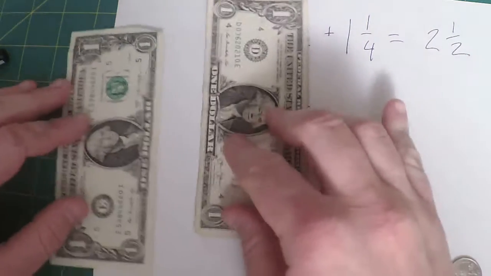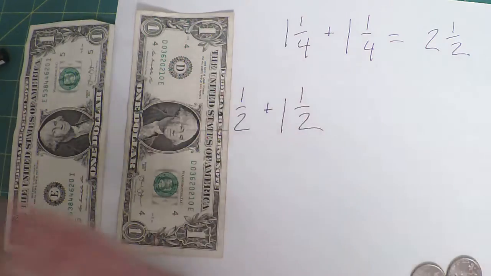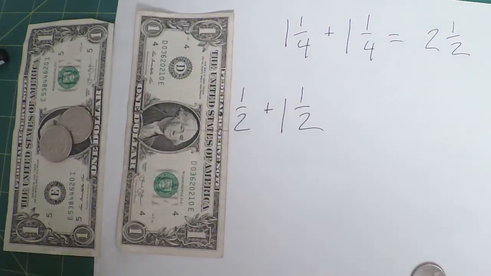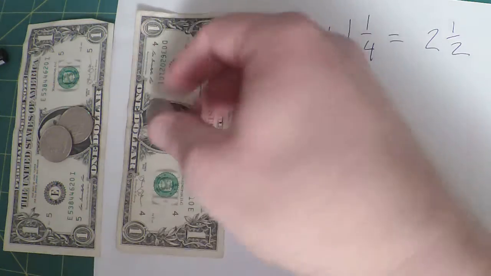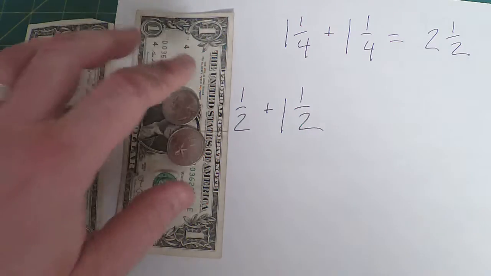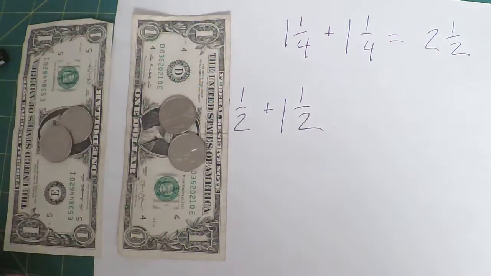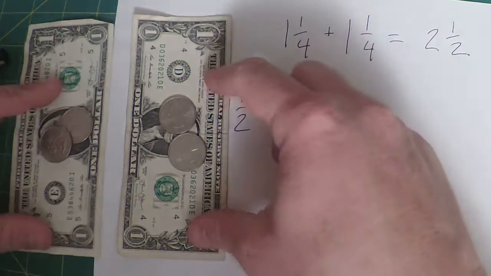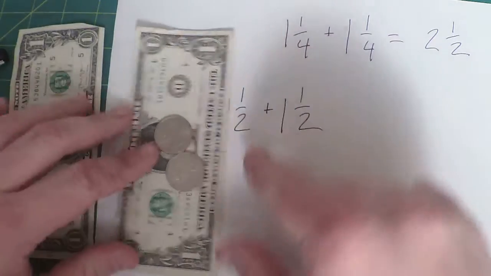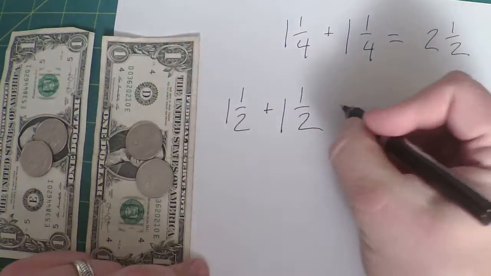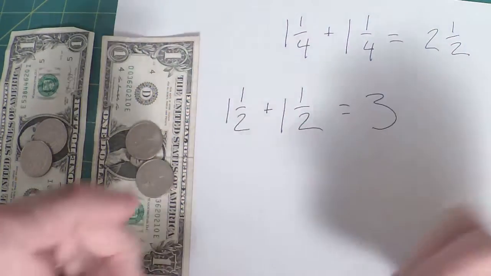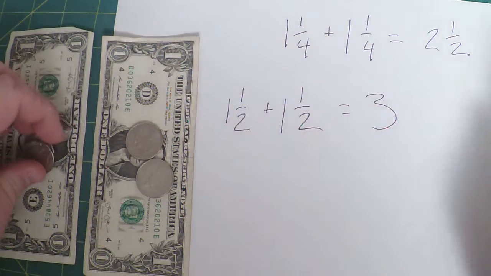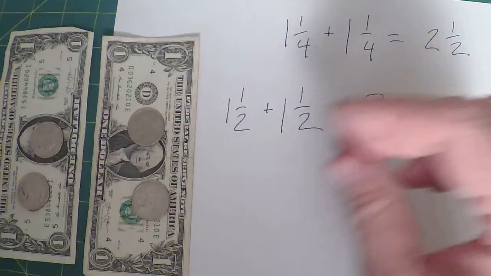Let me do that again. So if I have $1.50 there, $1.50 there, this is the same as if I had $3. 1.5 plus 1.5 equals 3. So if that's confusing to you, think about money next time.